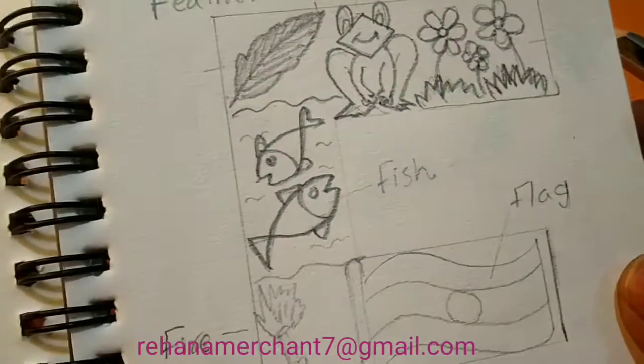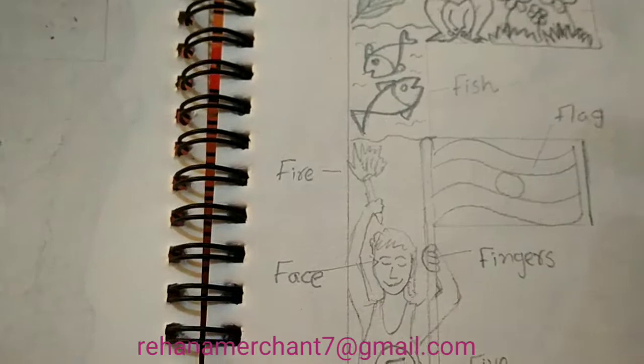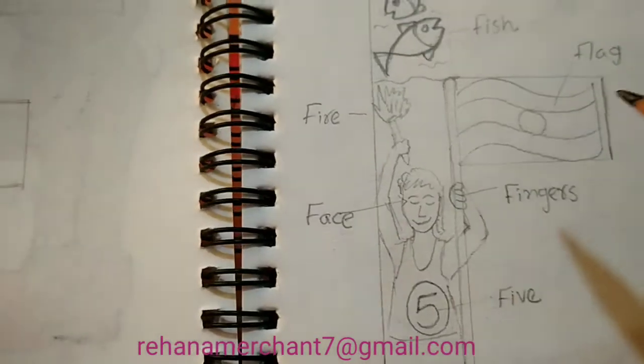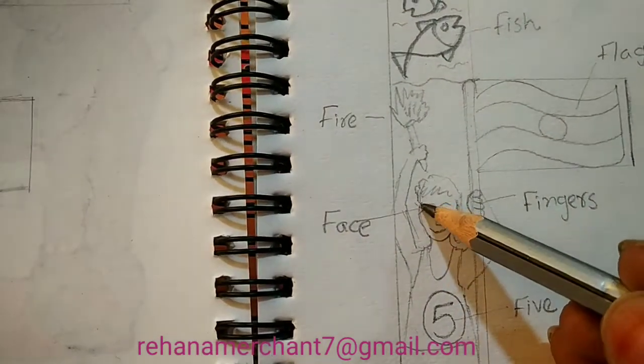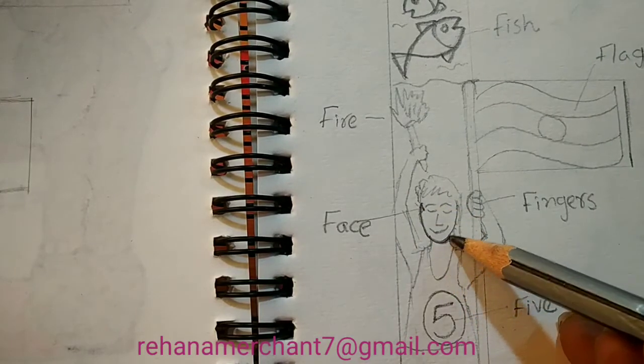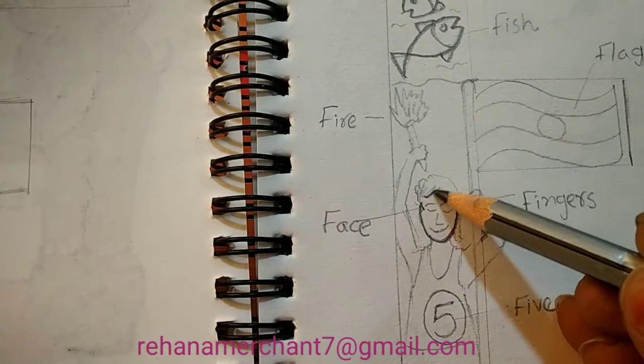This video shows how to draw anything from alphabet. As you see in video, it's too easy to draw anything from alphabets.